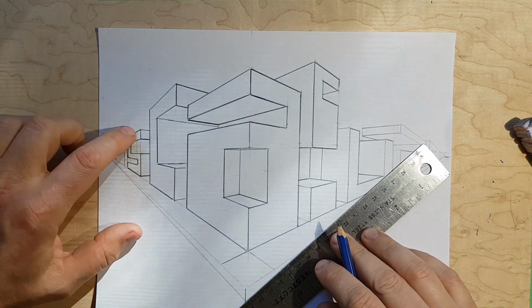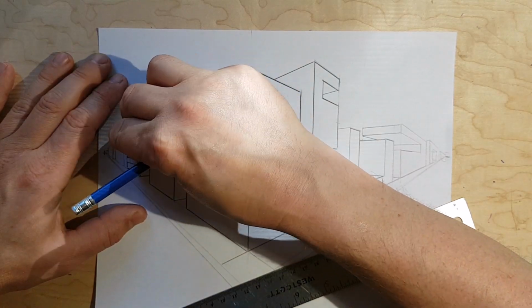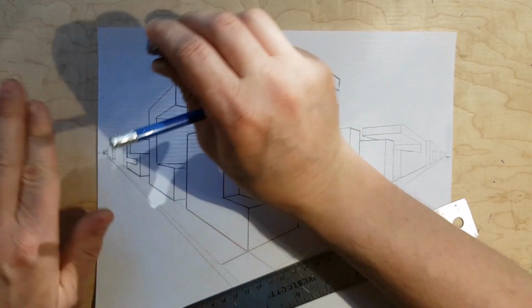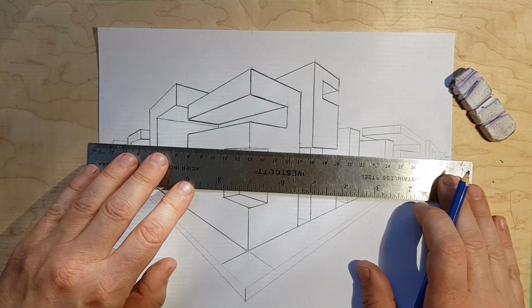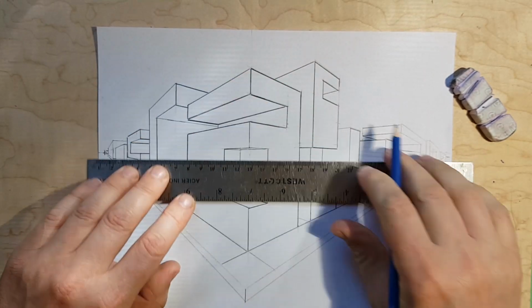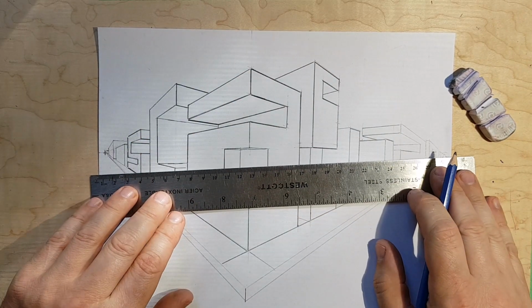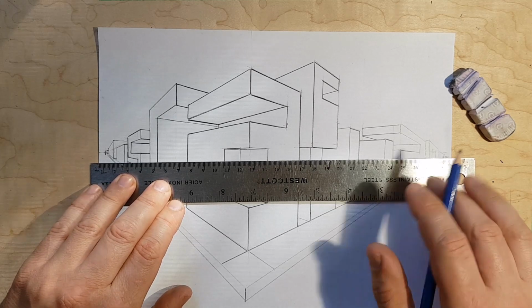Okay, because now my other vanishing points have to come from these sections. So you can now erase any of this junk out of here. And your other vanishing points will bring that in. So come from there, bring that across, and then come from the bottom, bring that across.